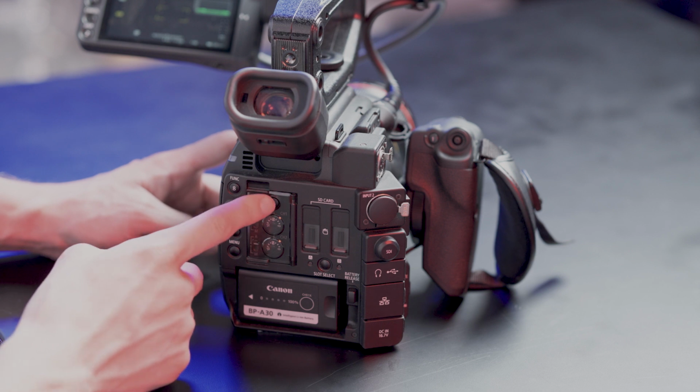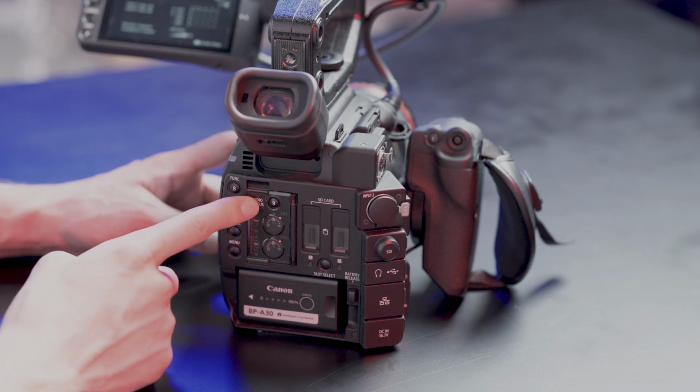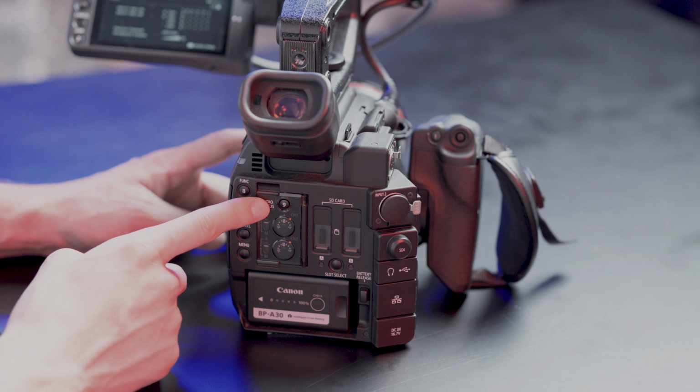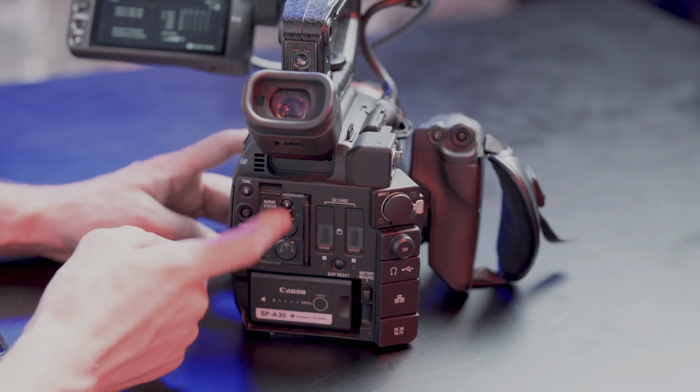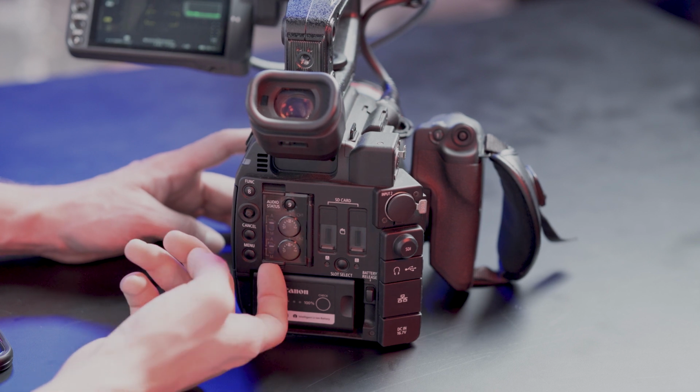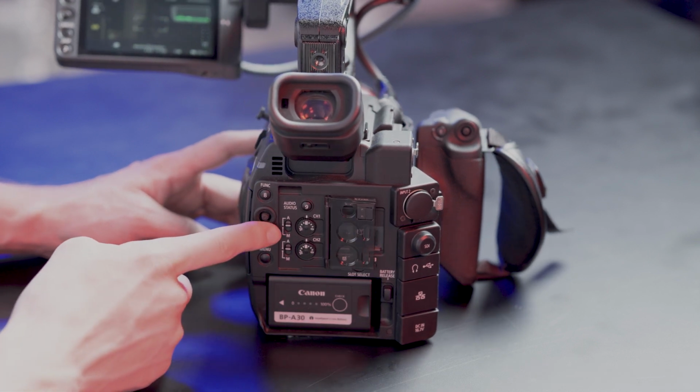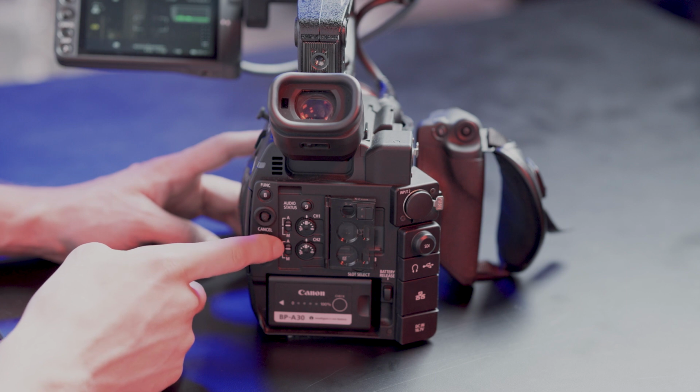Audio status, if you click on that, will open up a little menu that shows all of the different audio inputs, all 4 channels, as well as your headphone volume. Underneath that, you have dials that'll allow you to change your gain and sensitivity. That can be set to auto or manual.